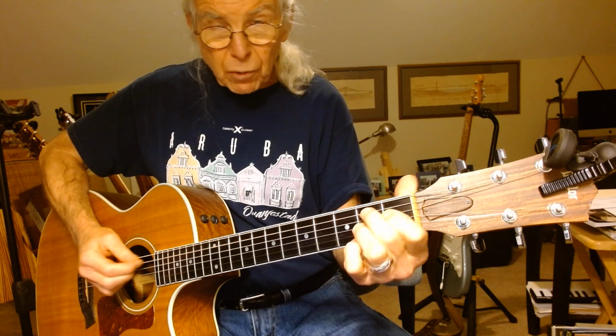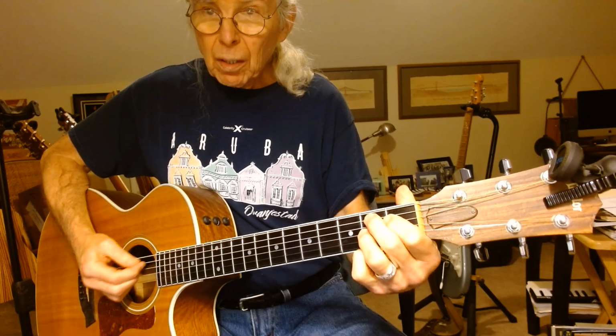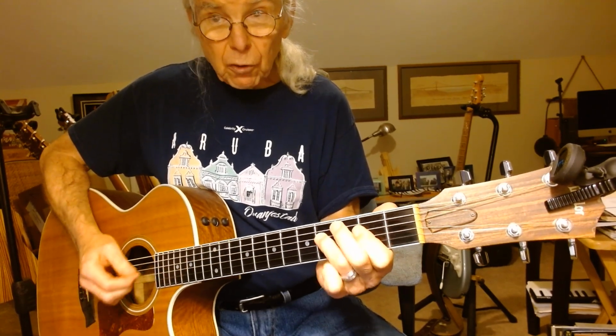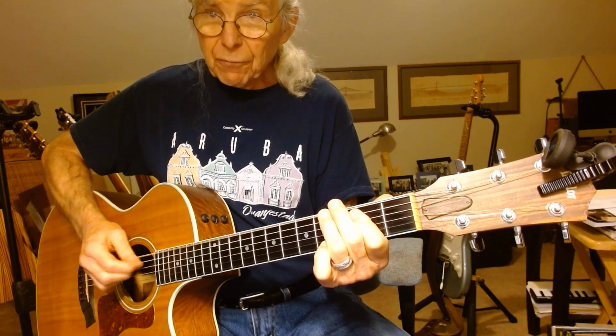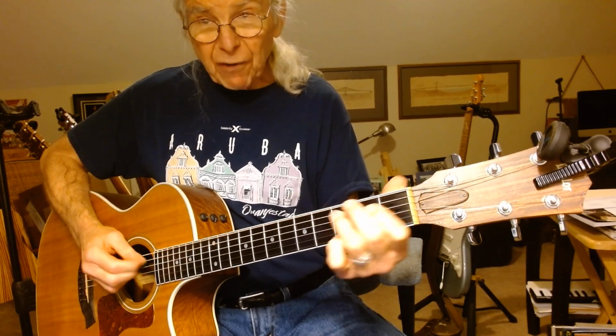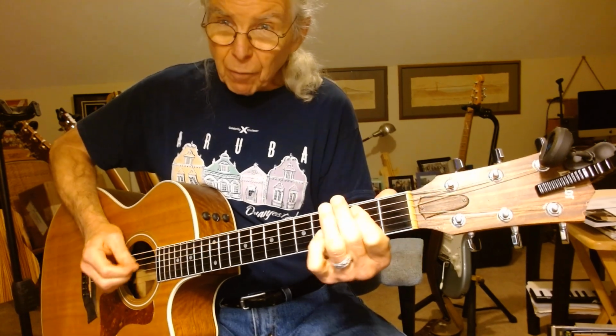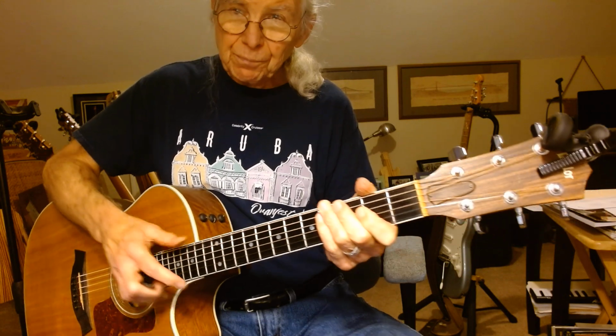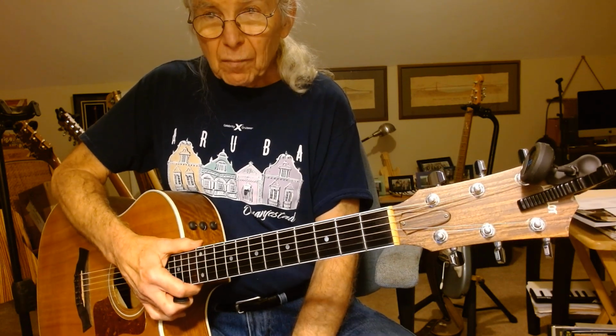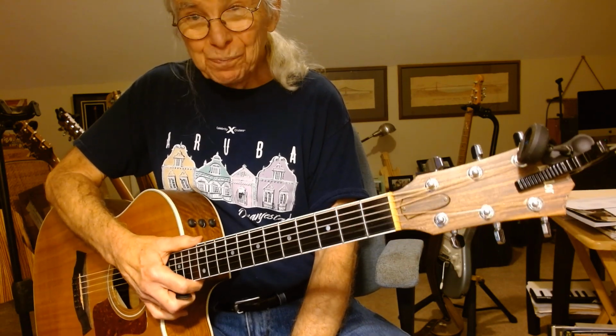Measure 9, I'm going to the 5 chord. Measure 10, I'm going to the 4 chord. And now here's that turnaround section. 2, 3, 4, and 1, and 5 chord. And now I'm back to the top of the next form, or the next chorus. So that's the basic form.